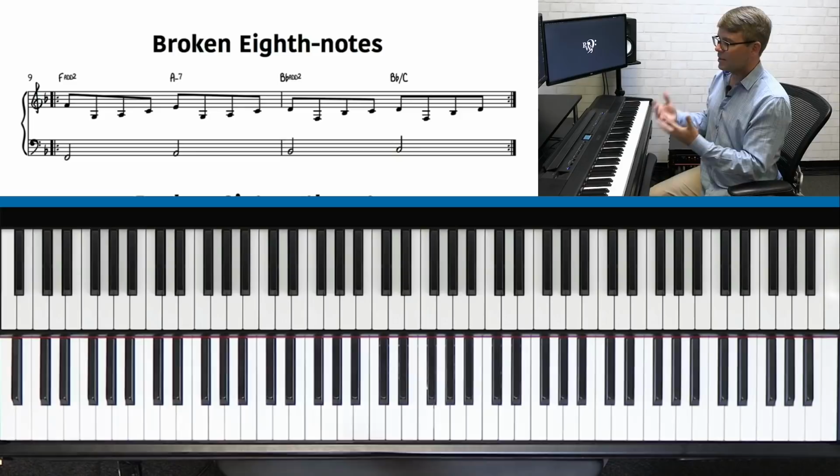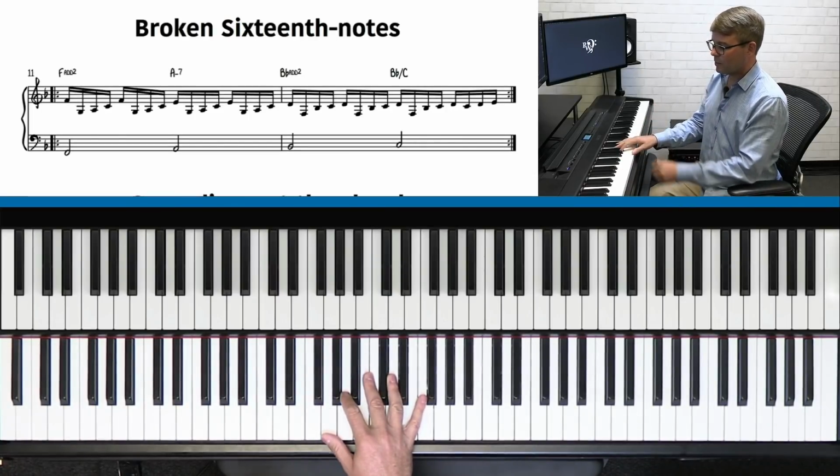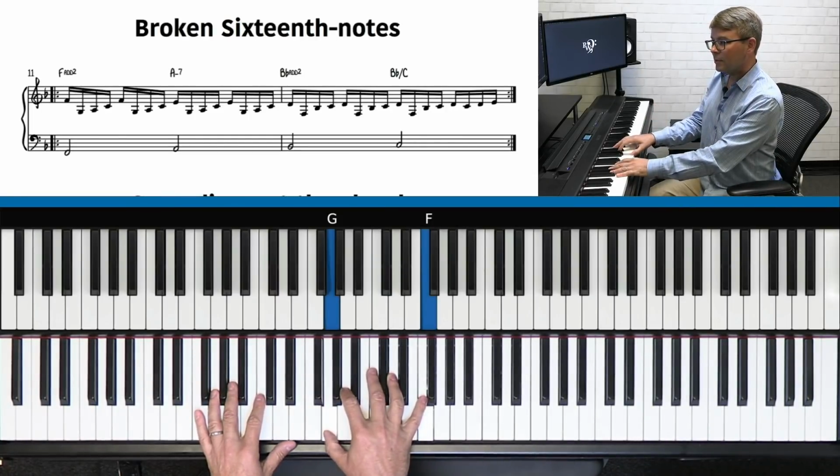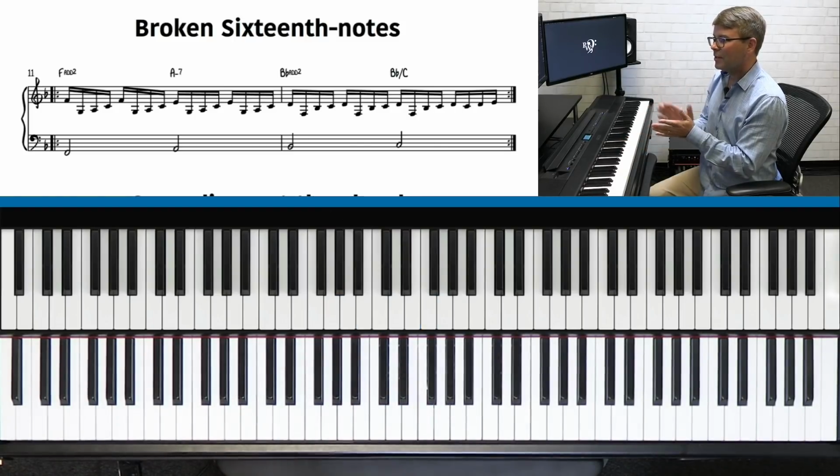And so we can take this a step further and say, okay, if we're doing eighth notes, what would happen if we did 16th notes and do these broken 16th notes? So we're doing the same exact pattern as we did in the previous example, but now we're going to repeat it twice because we're doing it twice as fast. We're doing 16th notes, which is 1E and a 2E and a 3E and a 4E and a.